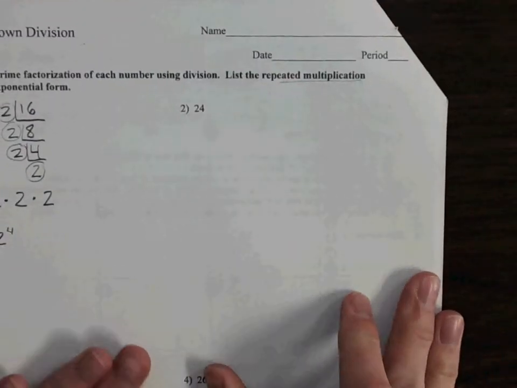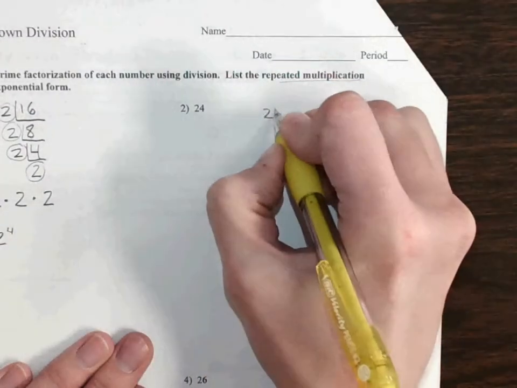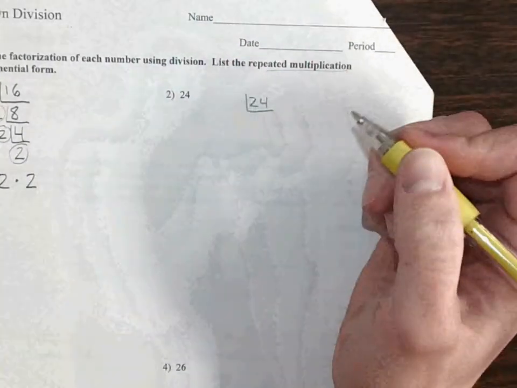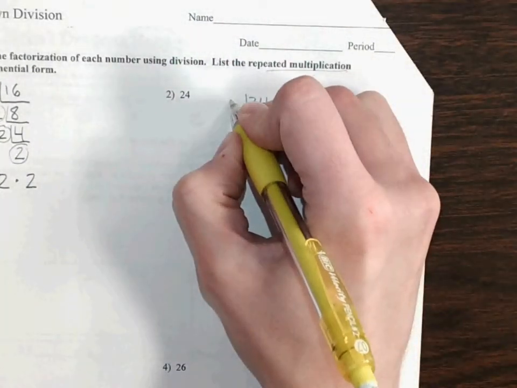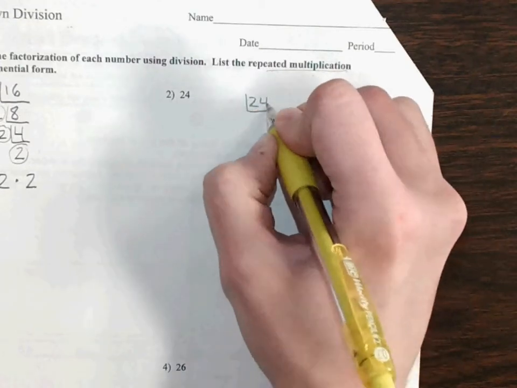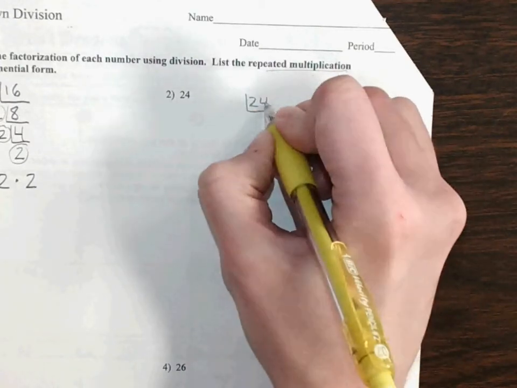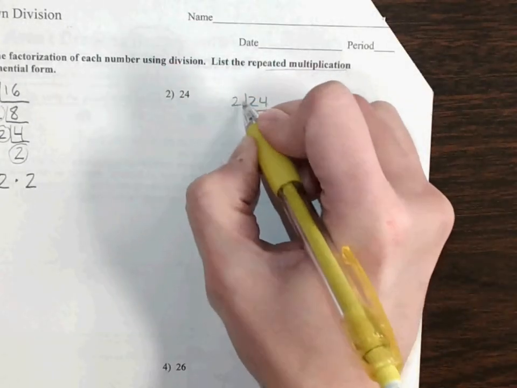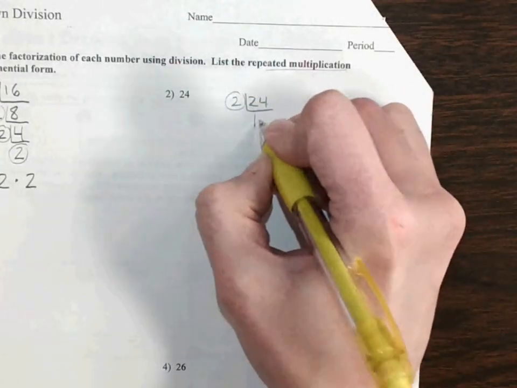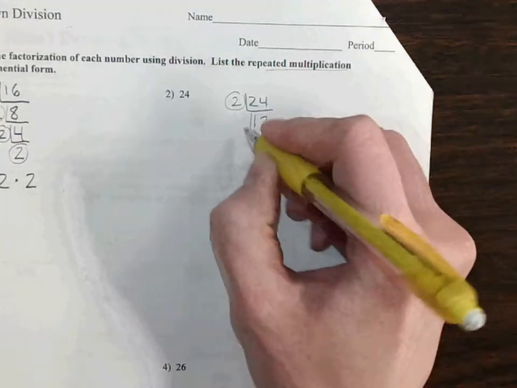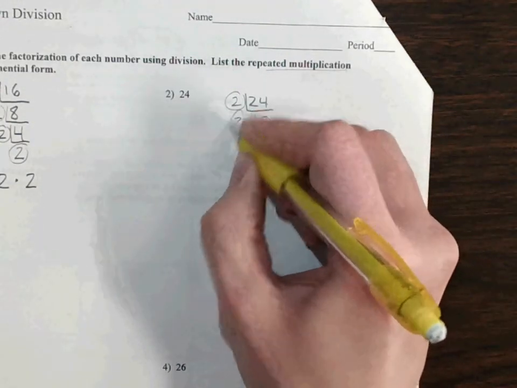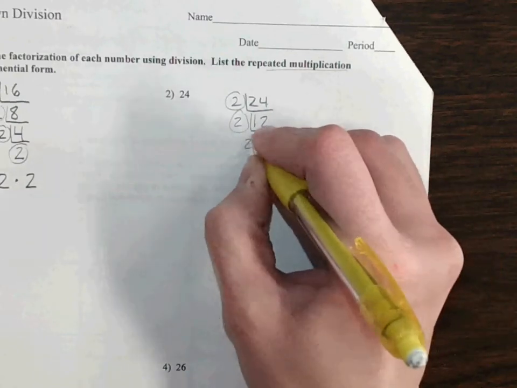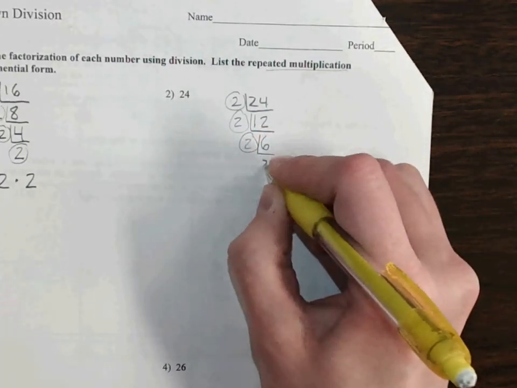So for 24, I'm going to bring it over here because I need some room to write. I like to use 2s because that's an easy way to start. If it's an odd number, though, you're going to have to see what else will go into it, because you can't use 2 for your first one. So 2, I'm going to circle it. 2 goes into 24 12 times. I'll use 2 again, and that will give me 6. If I use 2 again, I'm going to circle it, and it gives me 3.